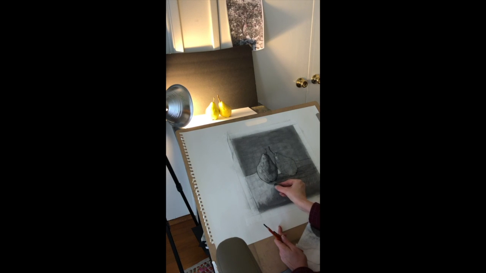You can use that eraser to break up the edge of your cast shadow. And as you get a little more charcoal on your eraser too, it'll help you to kind of control how much of that charcoal, that vine you're picking up.